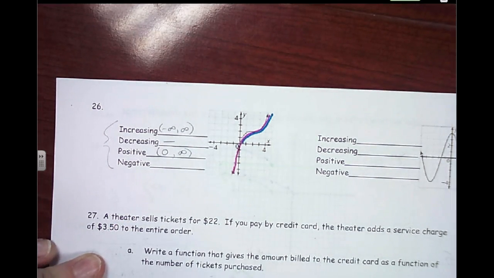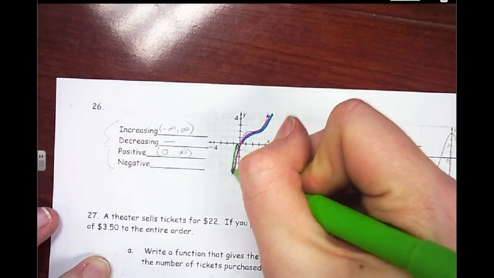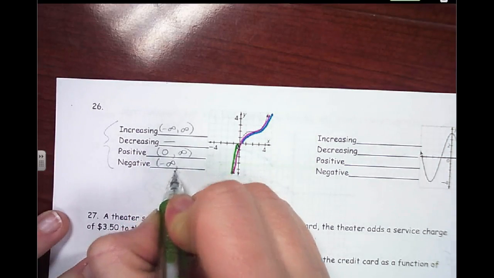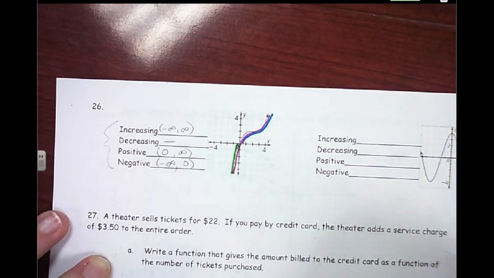Okay, and then where's it negative? It's negative below the x-axis. Okay, it's coming from -infinity up to 0, parentheses.